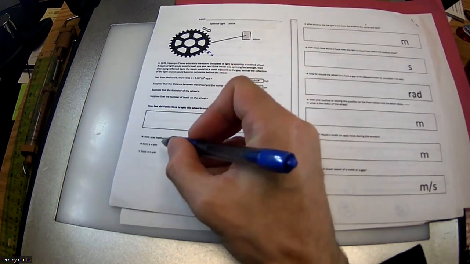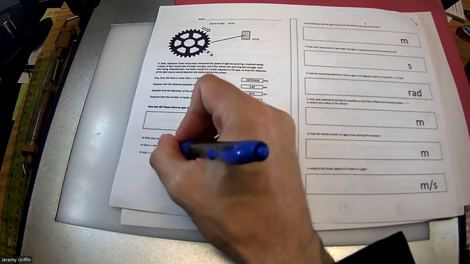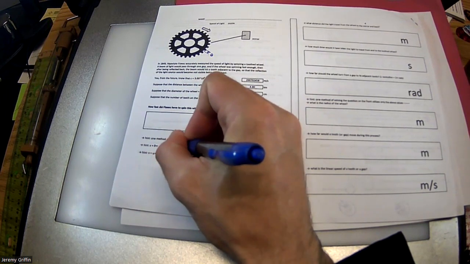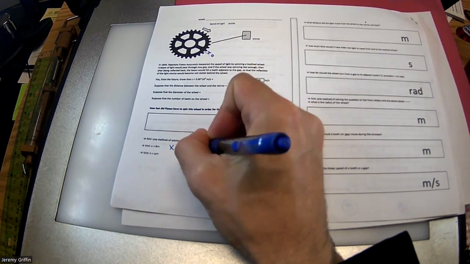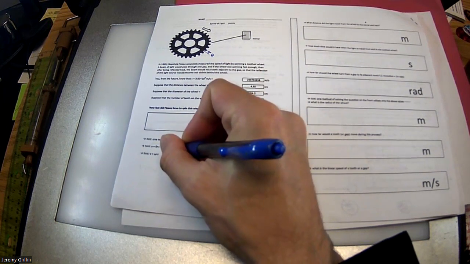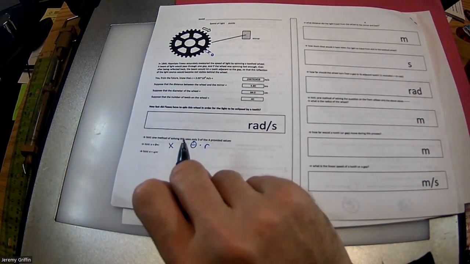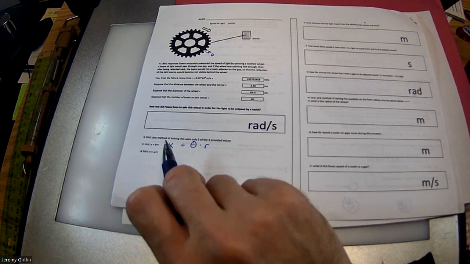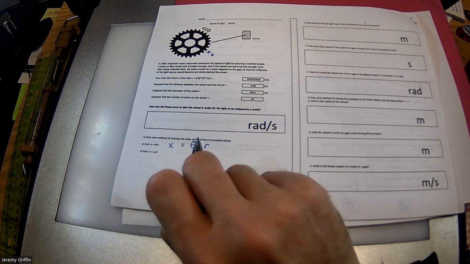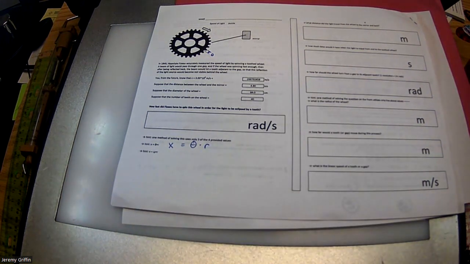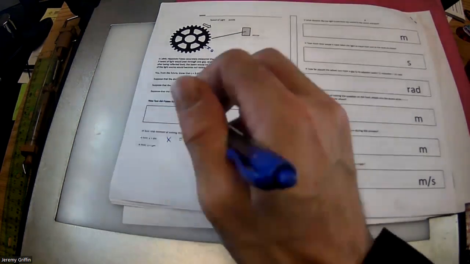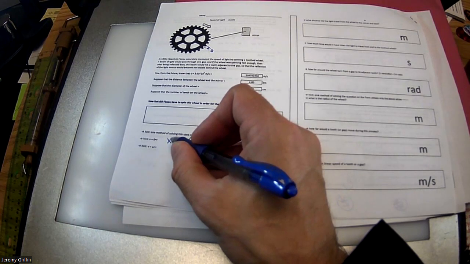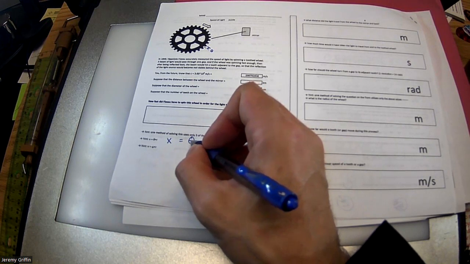Okay? The next hint I gave you says this right here: x equals theta times r. Guys, remember maybe from elementary school, circumference equals 2 pi r. Right. Circumference equals 2 pi r is a specific version of this more general formula. x is how far a point on the edge of the wheel moves, maybe how far a tooth moves, in meters, right? Theta, guys, what does theta represent in this context?